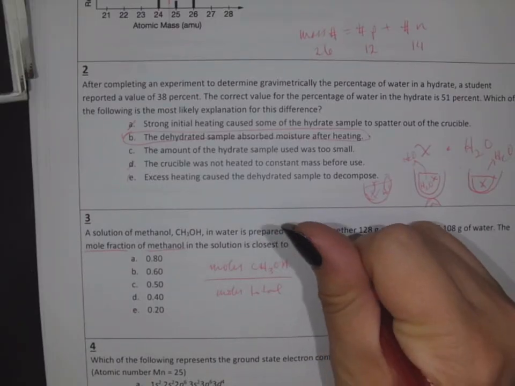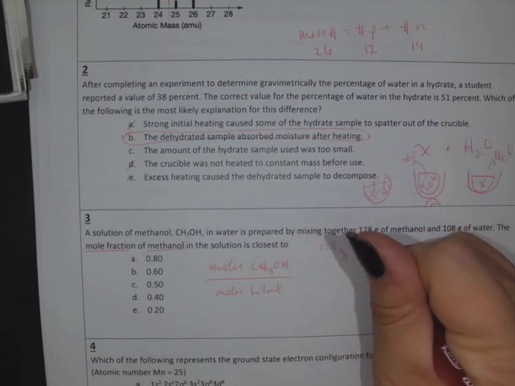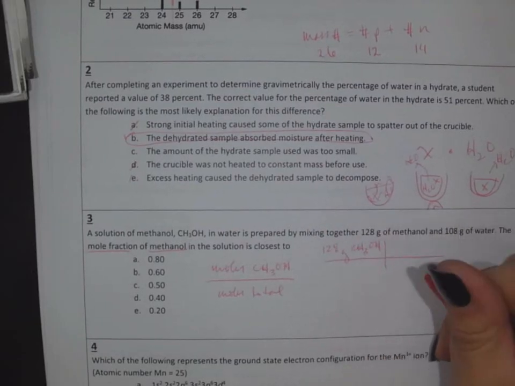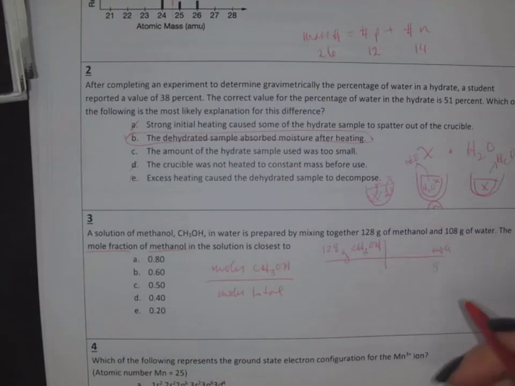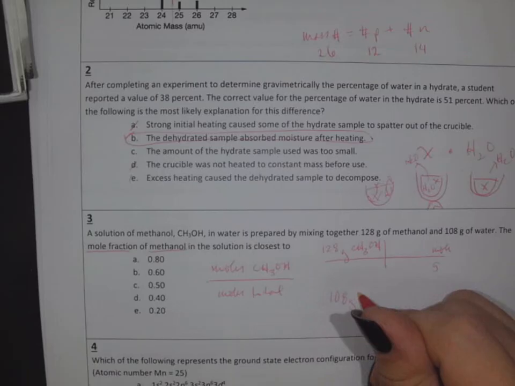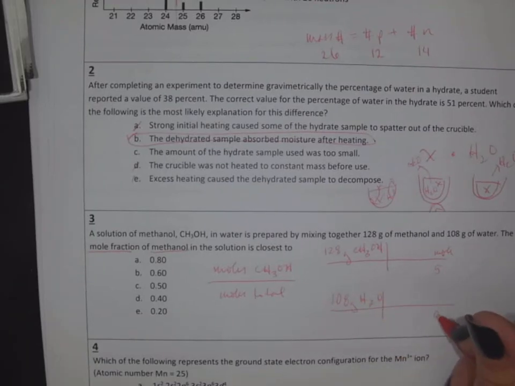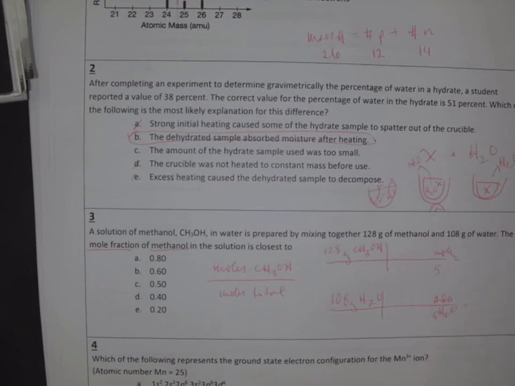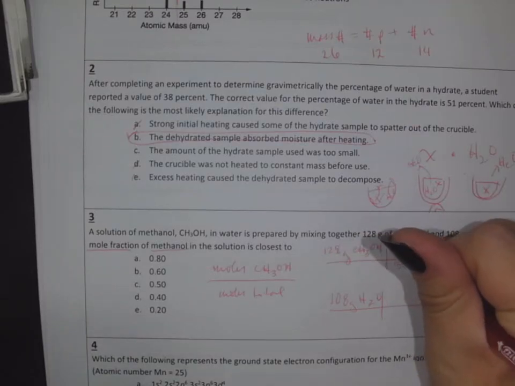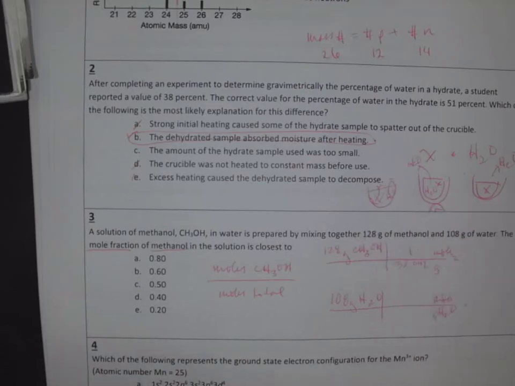So we have 128 grams of methanol, and we have 108 grams of water. I need moles of both of these things. Methanol is CH3OH, so carbon is 12.01 on the periodic table, plus hydrogen 1.008 times 4, because there's 4 hydrogens, and 1 oxygen, which is 16. So this is 32.042 grams per mole.